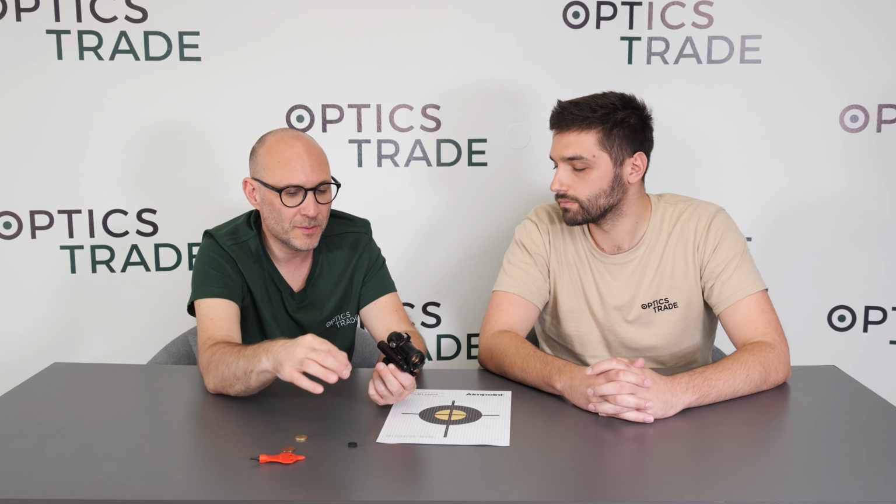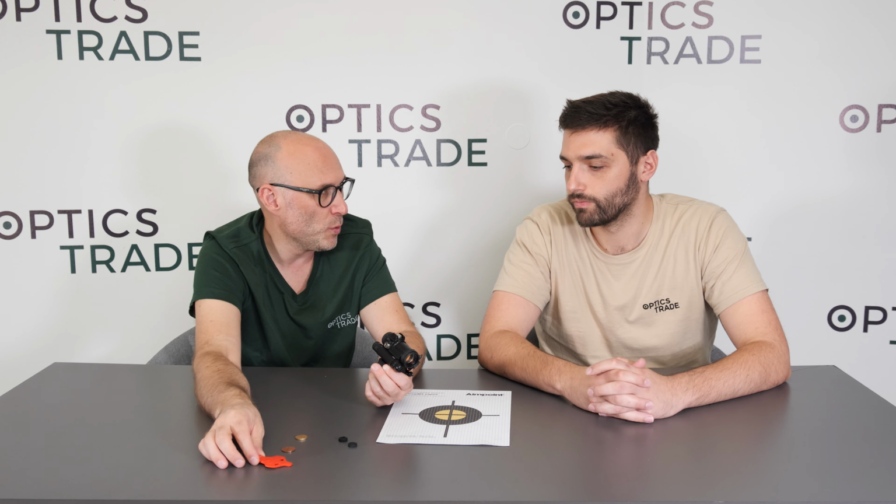With a tool it's much easier than with a cap, but the cap with these two pins does give you the opportunity to do this in the field when maybe you're not carrying the tool with you.